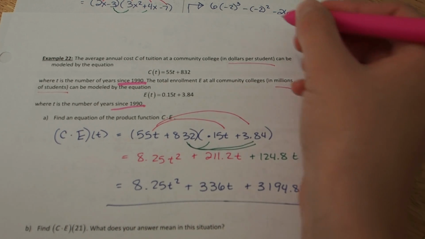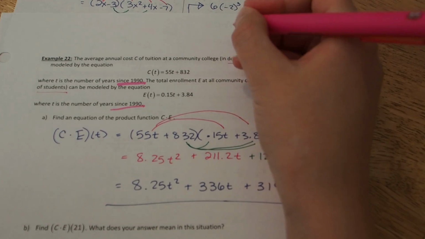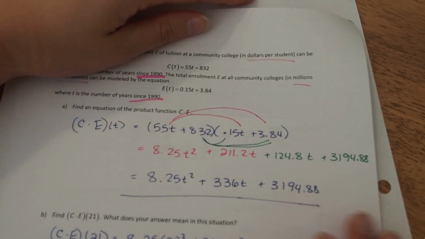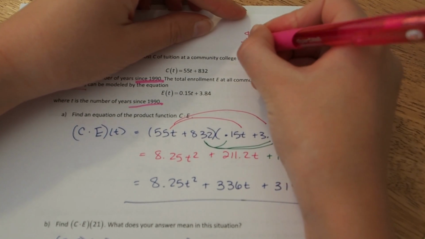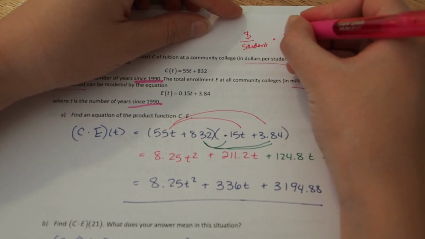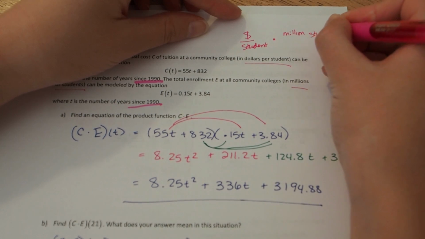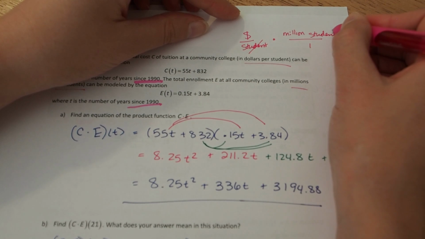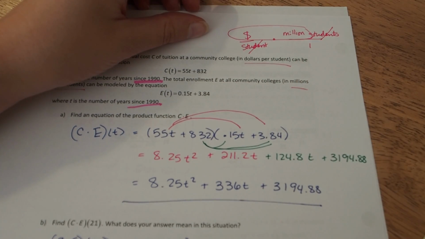I might want to write this out, but dollars per student times millions of students is going to give me dollars, millions of dollars. Okay, so just to write this out on top up here, if I think about my units, dollars per student, per means divide, times millions of students. That's not a fraction because there's no per. You could put over 1, but students in the denominator, students in the numerator cancel. The units left in the answer are going to be millions of dollars.